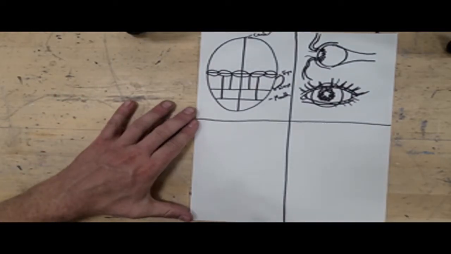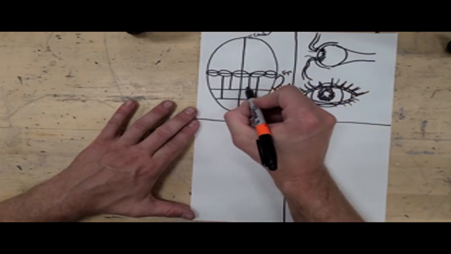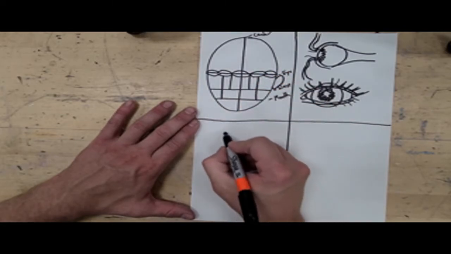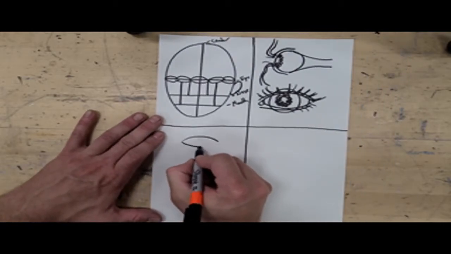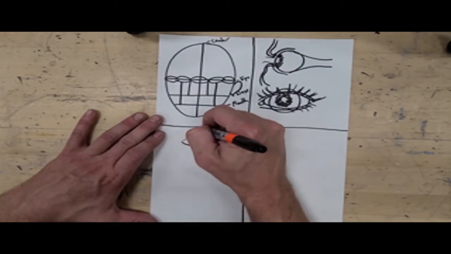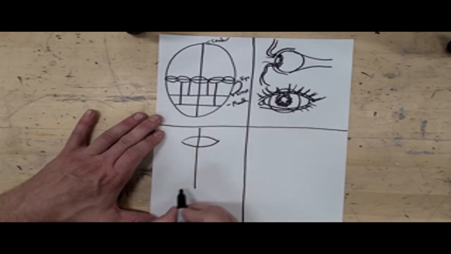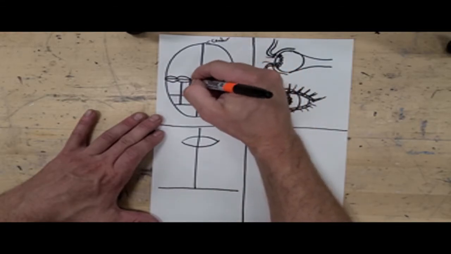Next, we're going to be looking at the nose. So the nose we're going to zoom in on this area of the face right here. So here's the center eye. Here's the center line. Here's the nose line. And here's the side nose lines.